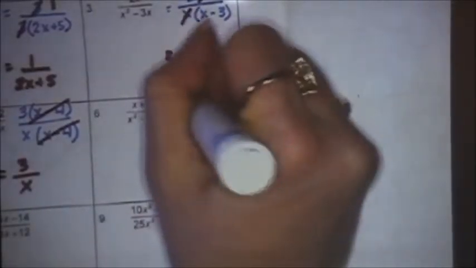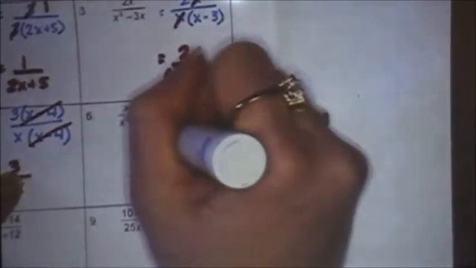Okay, problem number 6. This is the first one we've encountered that does not have a GCF. As a matter of fact, the top of this fraction is already as simple as it gets. It's not going to factor. But on bottom, I see that this is squared, which gives me a good indication that it is not as simple as it gets. It can be factored. This is a difference of two perfect squares. It can be factored as x minus 5, x plus 5.